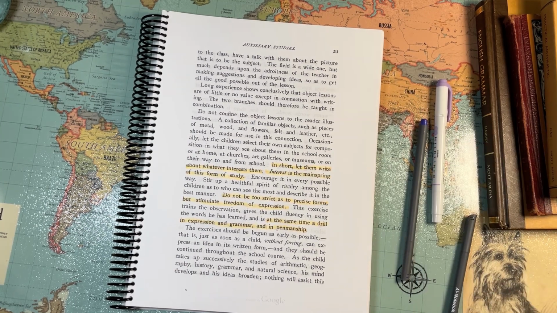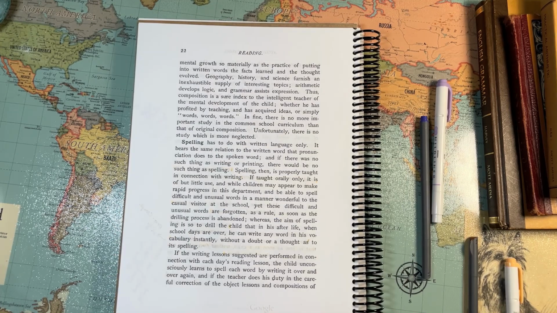The exercises should be begun as early as possible, that is, just as soon as a child, without forcing, can express an idea in its written form, and it should be continued throughout the school course. As a child takes up successively the studies of arithmetic, geography, history, grammar, and natural science, his mind develops and his ideas broaden. Nothing will assist this mental growth so materially as the practice of putting into written words the facts learned and the thought evolved.